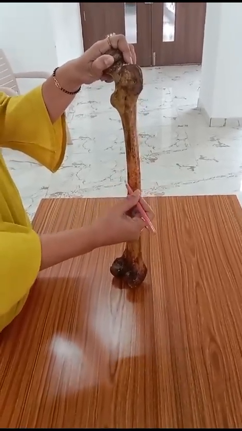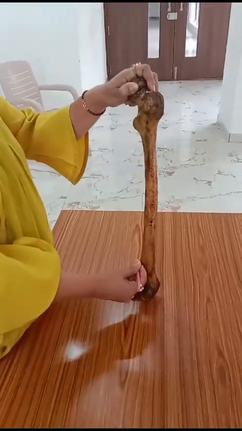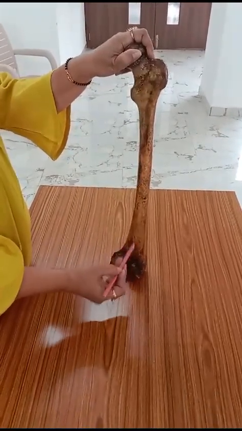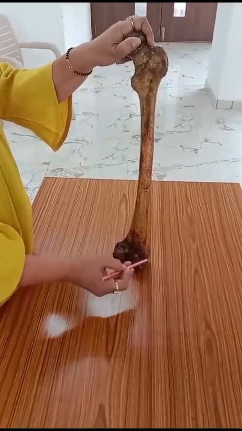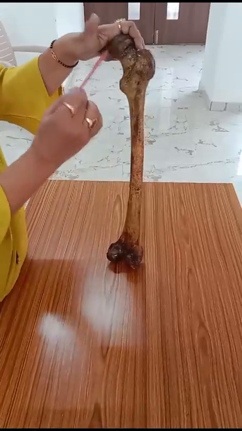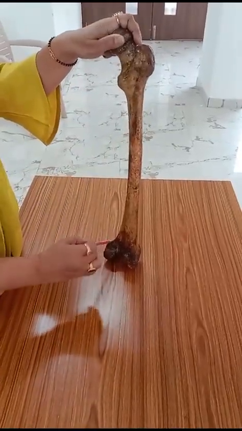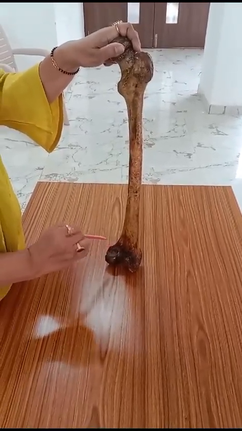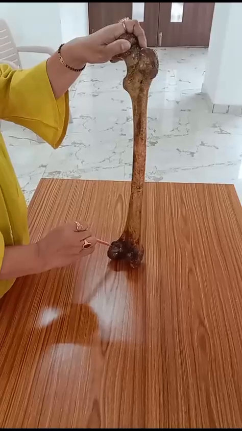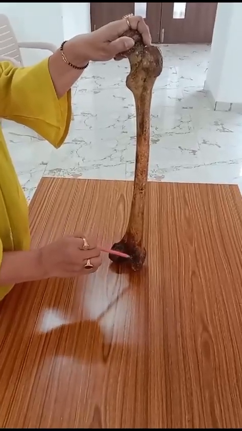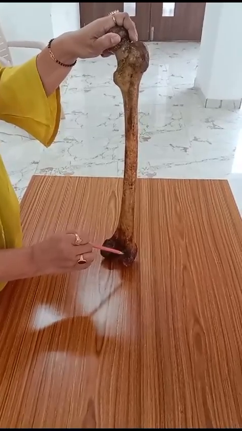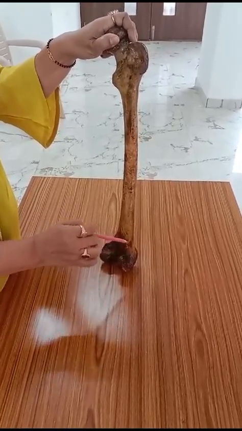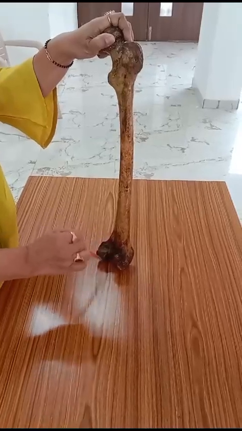If you trace it downwards, you will reach the distal end of the femur. Distally, you can see a fossa that is called the popliteal fossa. On the medial side of the distal end, there is insertion of adductor magnus, along with the medial head of gastrocnemius. On the lateral side, there is plantaris along with the lateral head of gastrocnemius. So this is the popliteal fossa, and this covers the distal end of the femur.